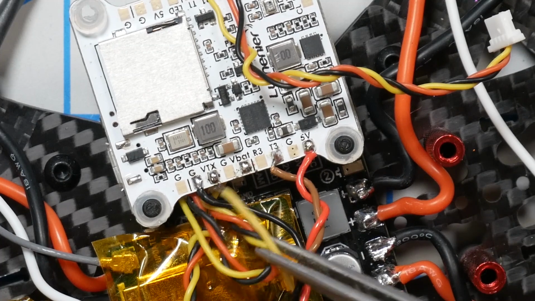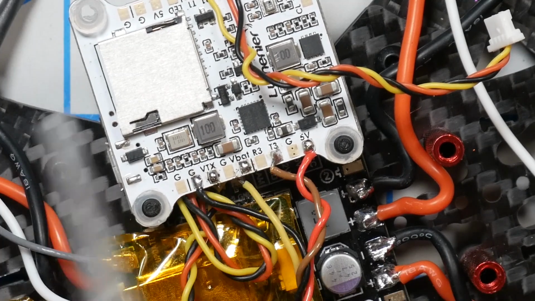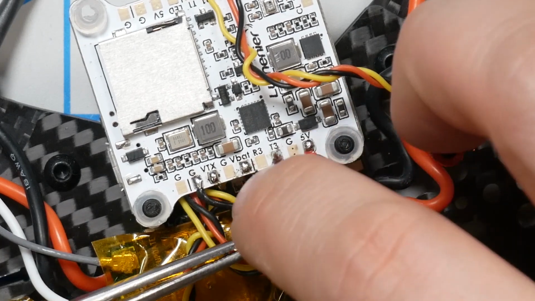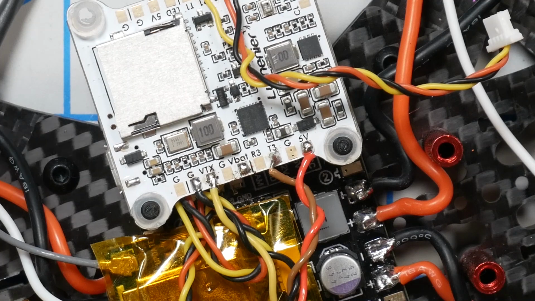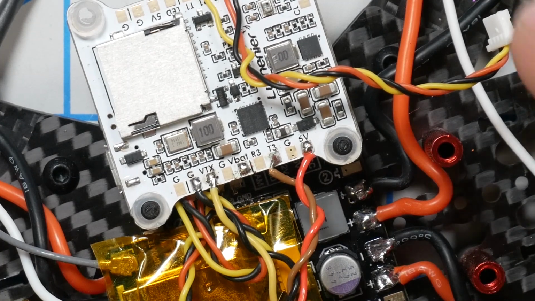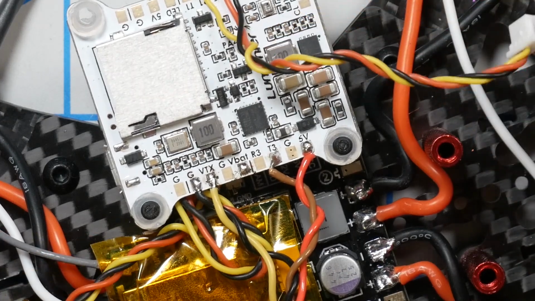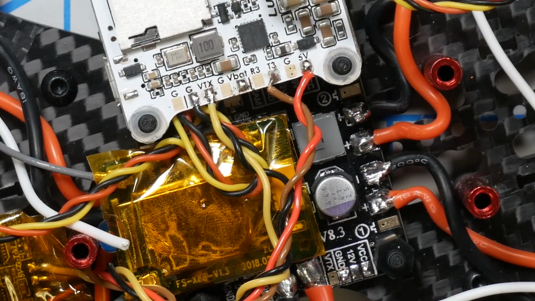And then here's our video wire, and that is going to go to VTX. Okay, there you go. We got the cameras. We're not using those. I'm just going to try to power this up right now and see if it powers up and if everything's okay.